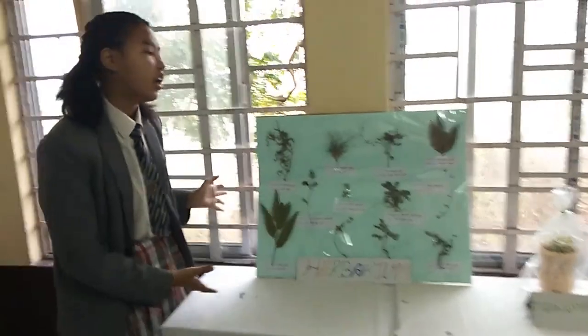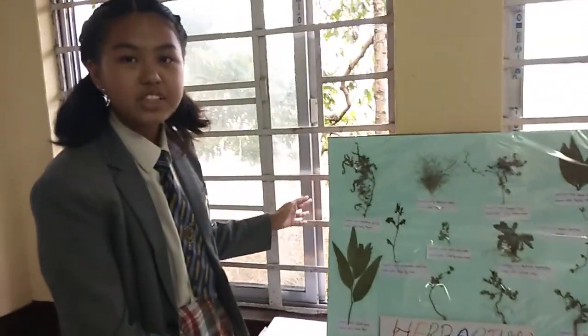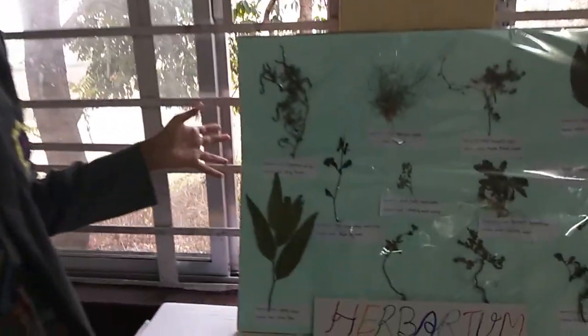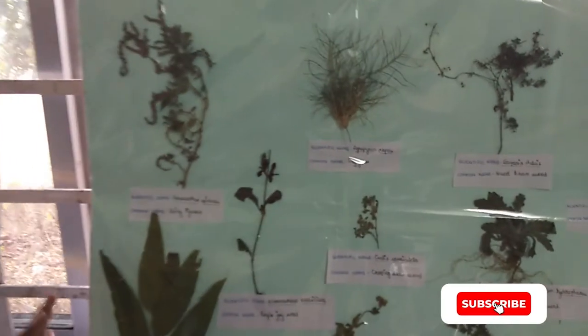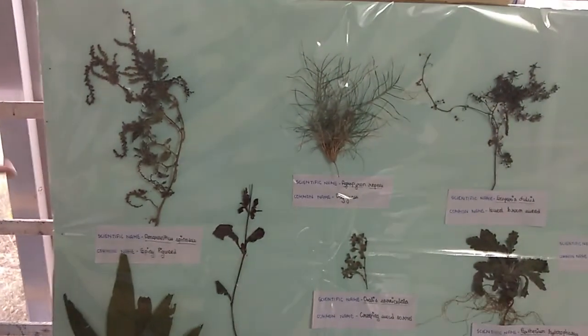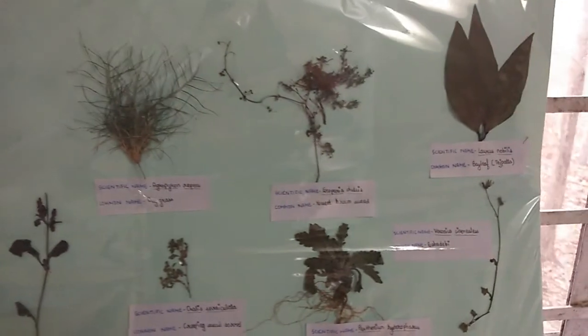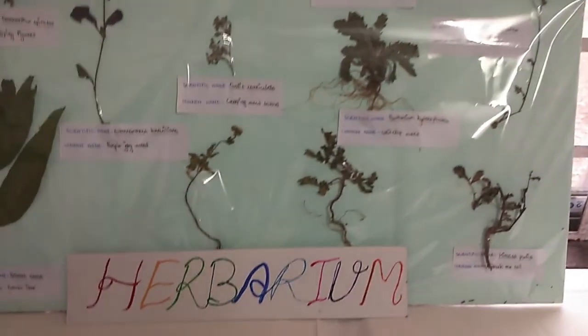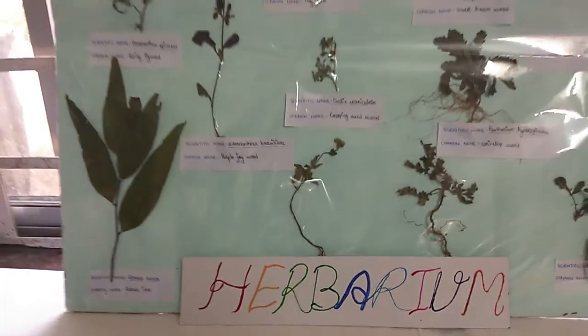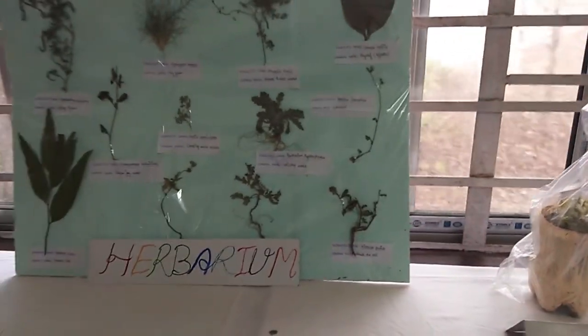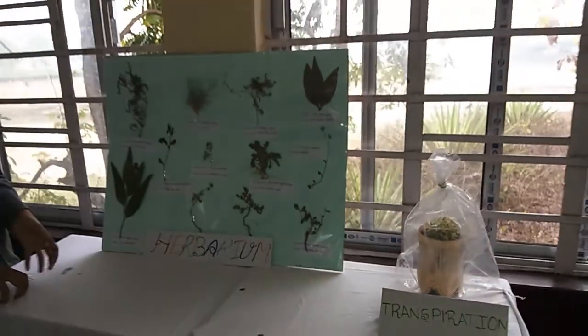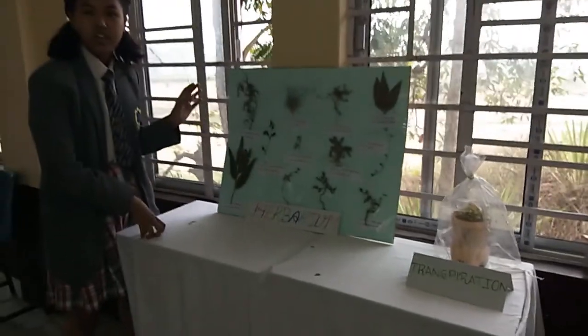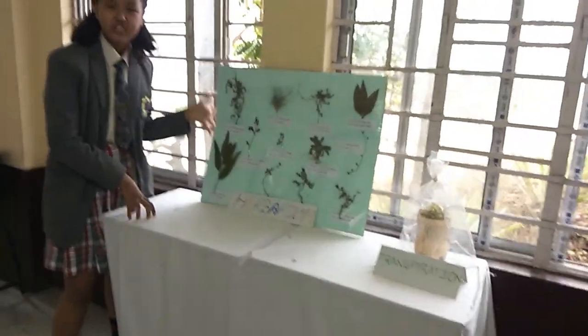Herbarium sheet. A herbarium sheet is a collection of preserved plant species. These are the plants which we collected on the campus, so you may be able to recognize many of them. A herbarium sheet is used for scientific studies, but it can also be used by students to learn. As you know, students nowadays learn better practically instead of theoretically.